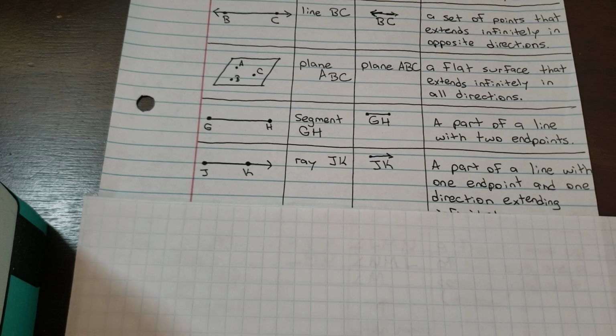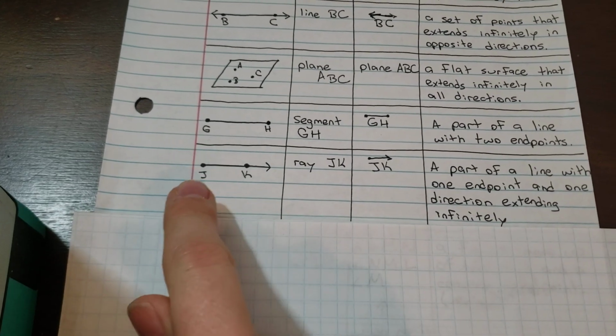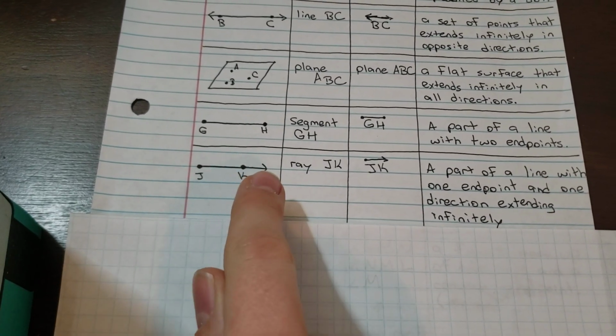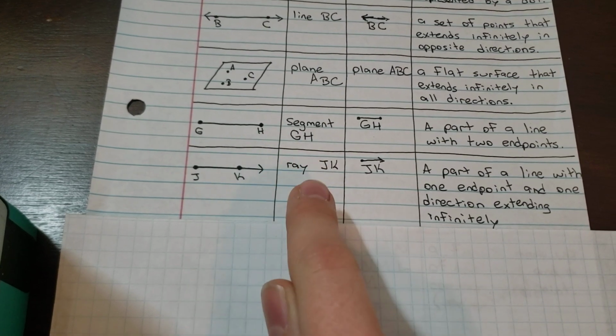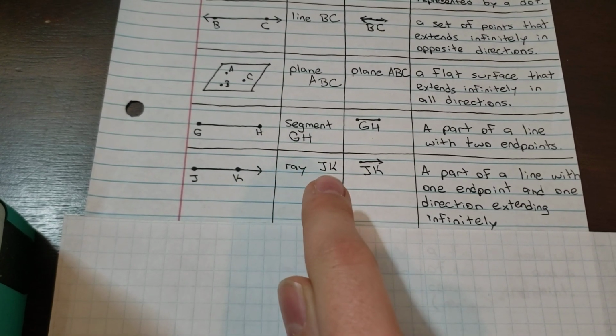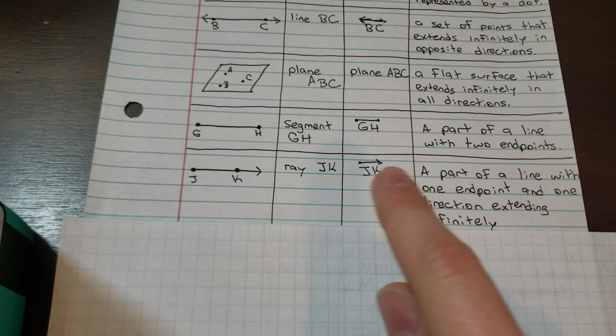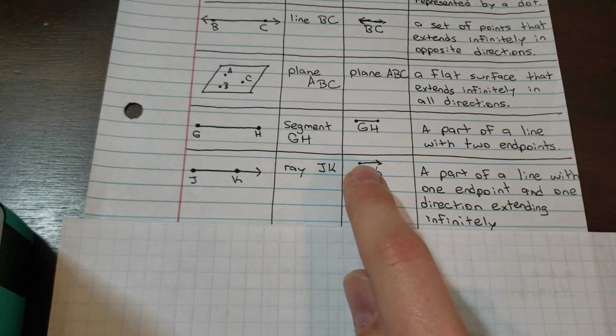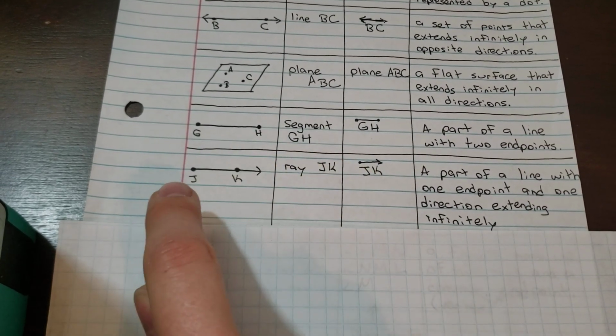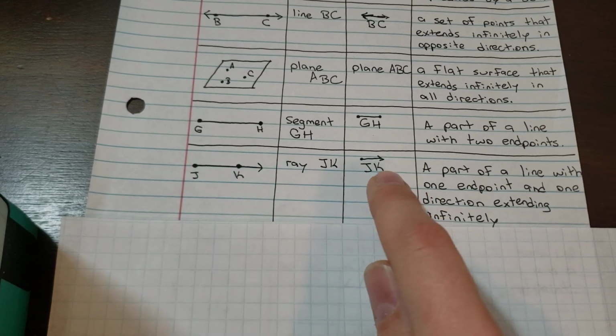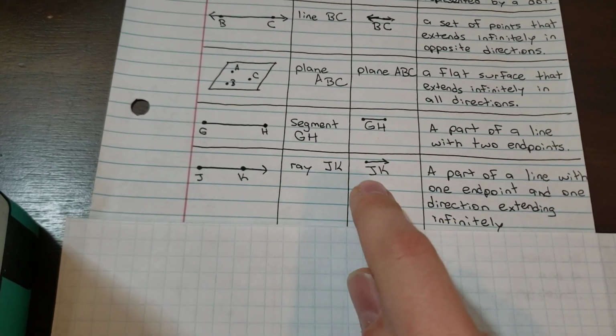Next one. Here we have an endpoint and an arrow. These are called rays. Rays, JK. You'll see that with an endpoint clearly over whichever point is the endpoint. Notice how it's not KJ, right?